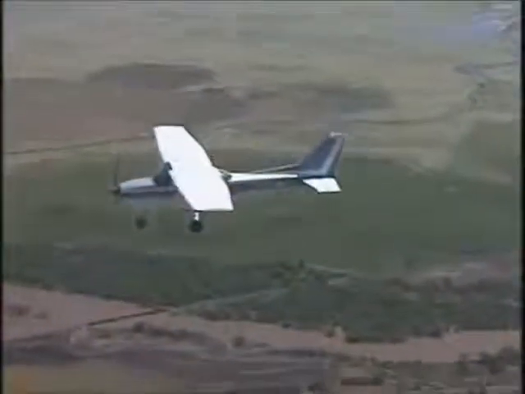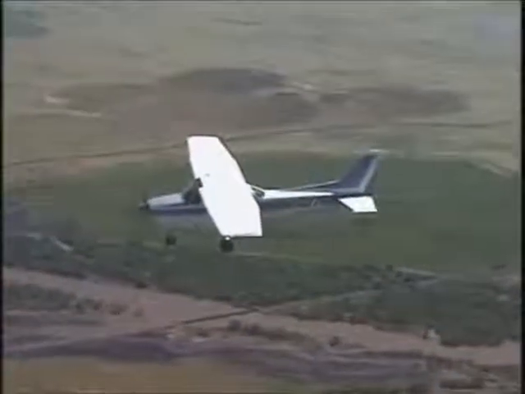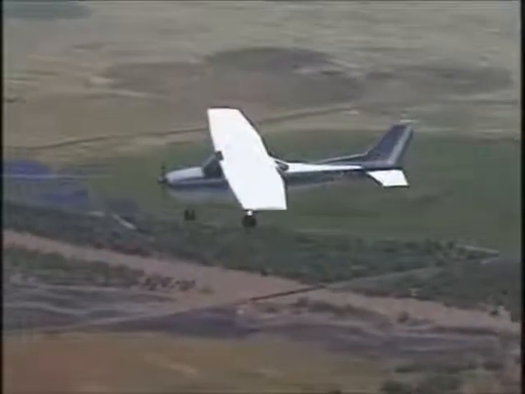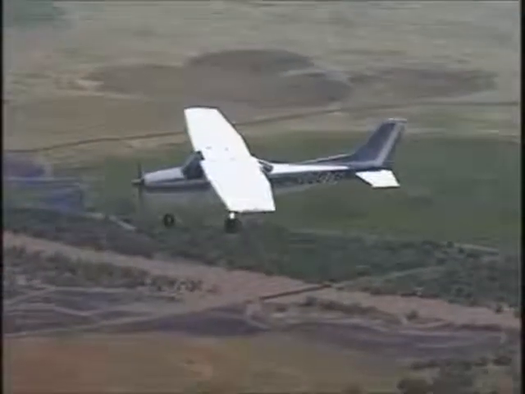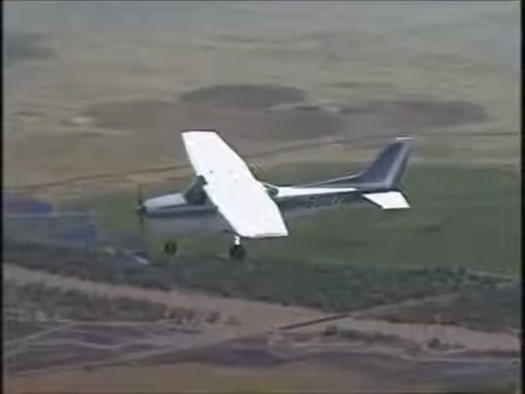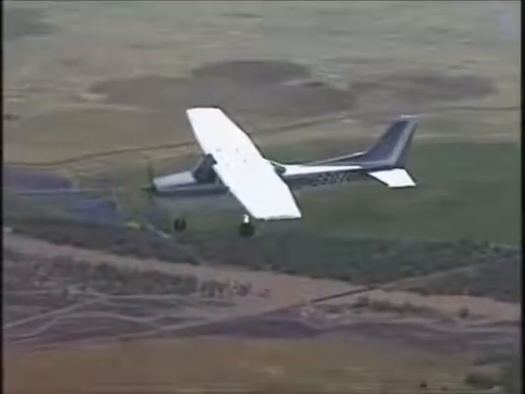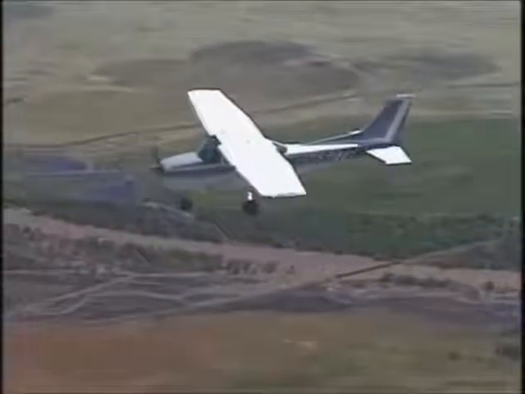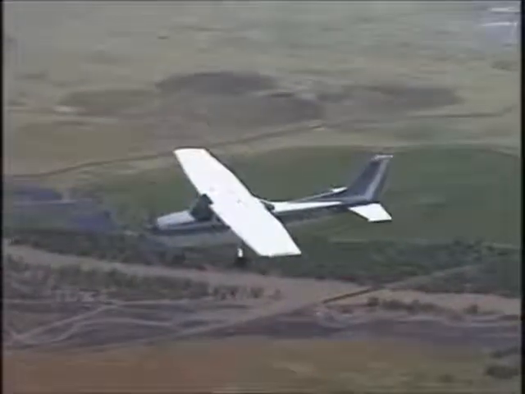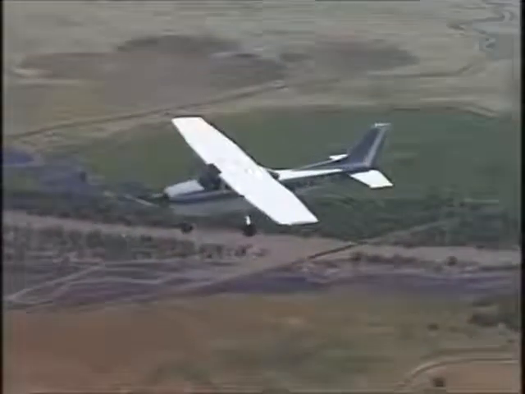Since an inherently stable platform is highly desirable, a training aircraft is normally designed to exhibit both positive static and dynamic stability. To understand how this is accomplished, we must look at stability in relation to the center of gravity and three axes of flight.